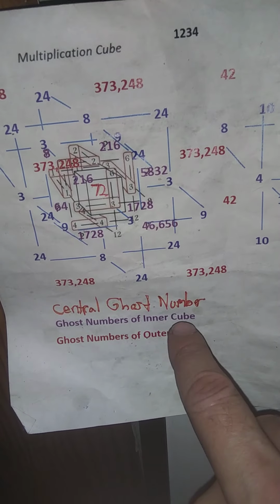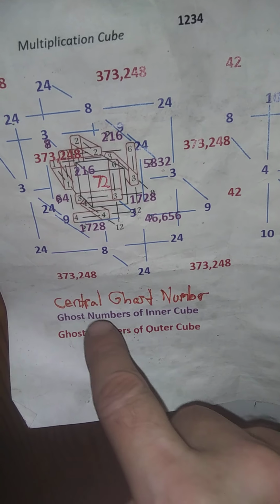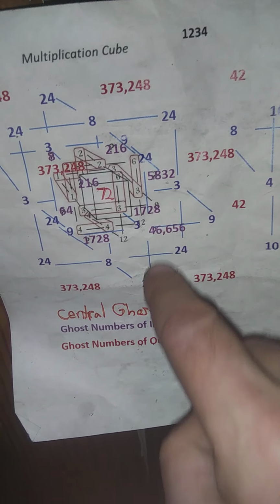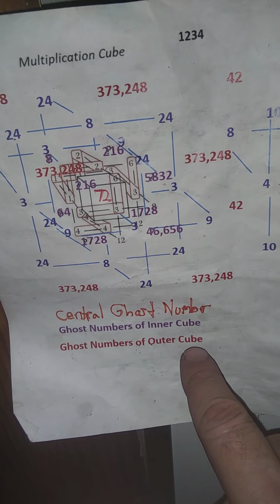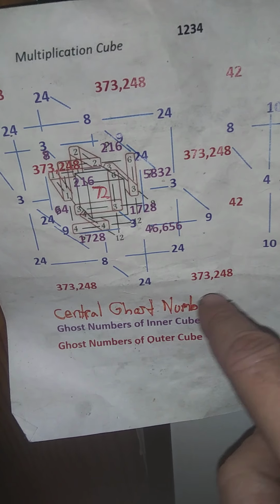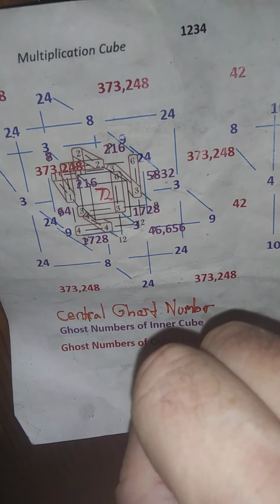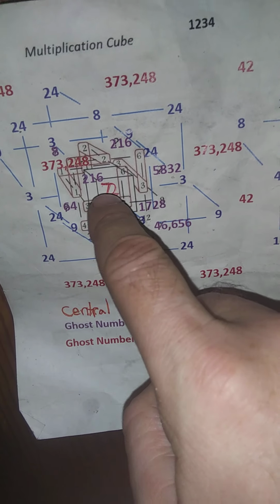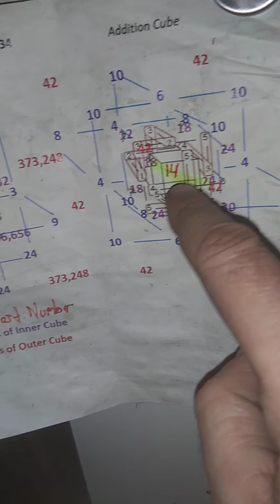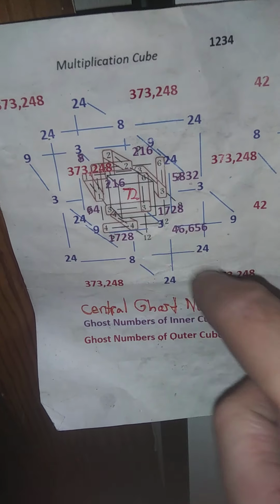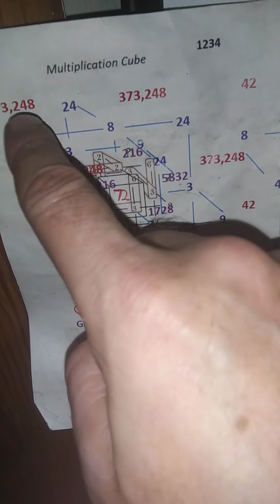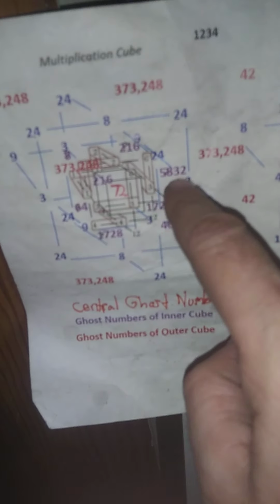So I have the inner layer cube ghost numbers written in purple, and I have the outer ghost numbers written in red. But it wasn't until near the end of 2020 that I discovered the inner ghost numbers and their purpose for being there, to fulfill the relations to the outer ghost numbers through the central ghost numbers and all the different ways that are combined.